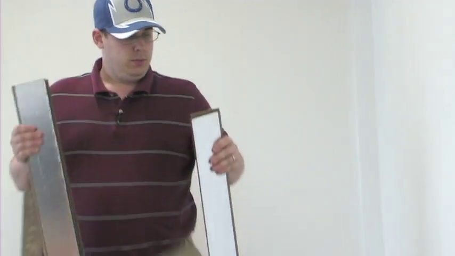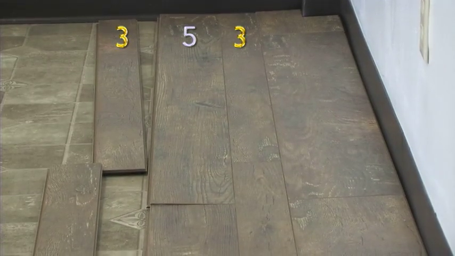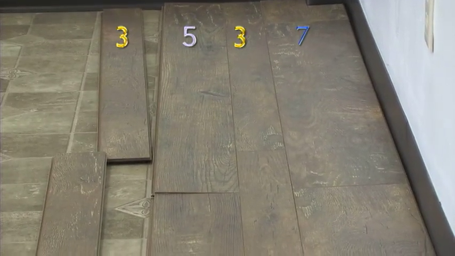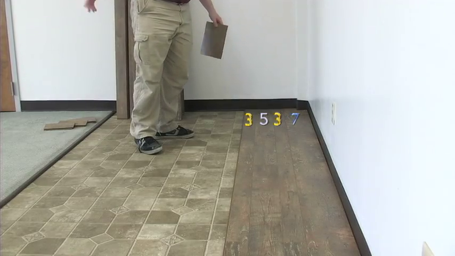Then you see 2 of the same type in the middle of the room. That would jump out, wouldn't it? Yeah, it would look a little weird. Okay. 3, 5, 3, 7 as we go left to right. For now, your option is either 5 or 7.